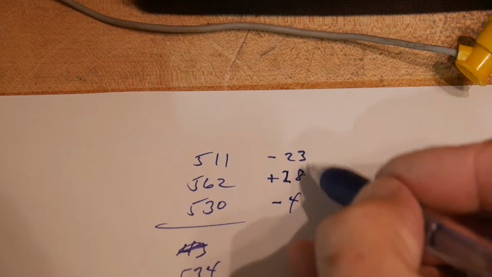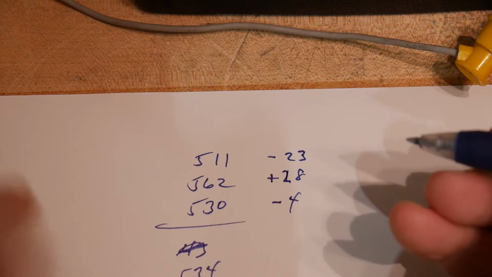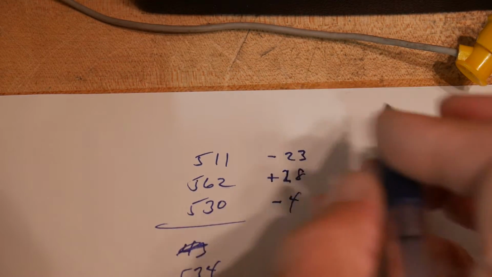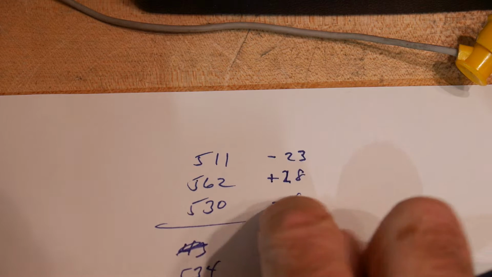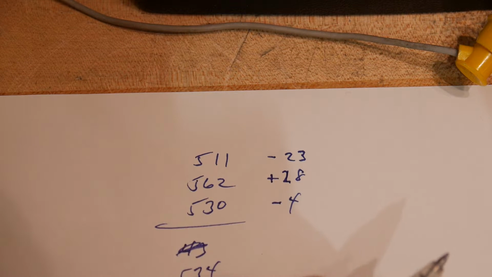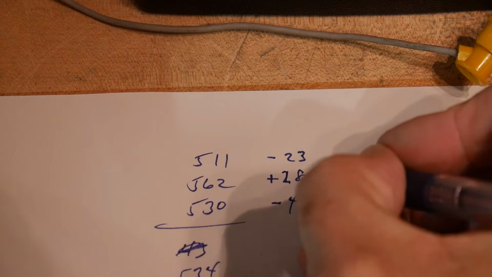Okay, so about plus or minus 20, 25, something like that. Let's look at worst case here. 28 out of 534. So this is about 5%.